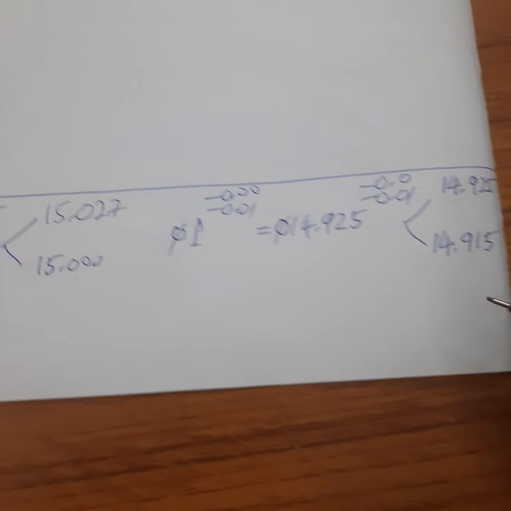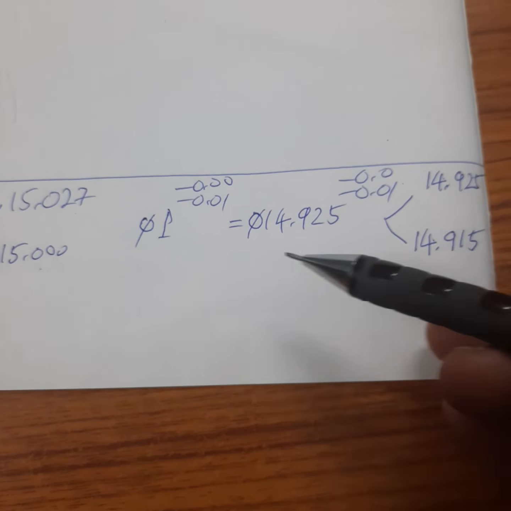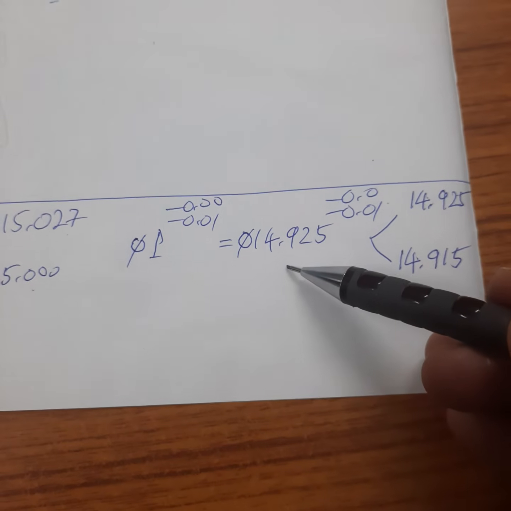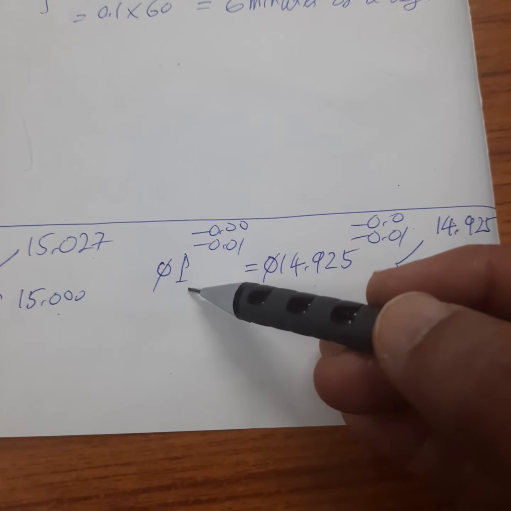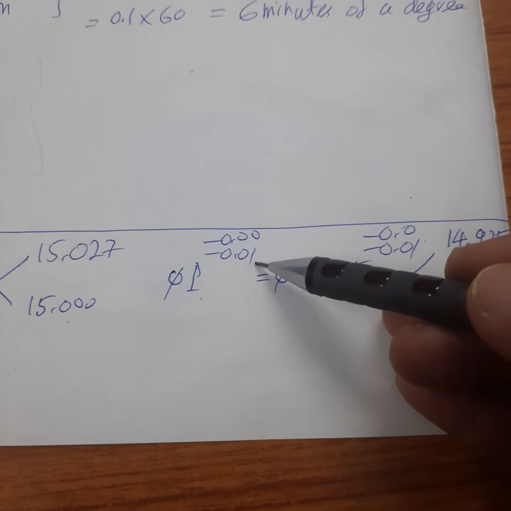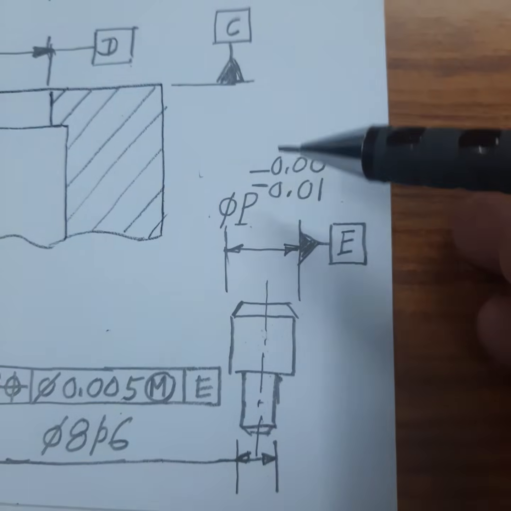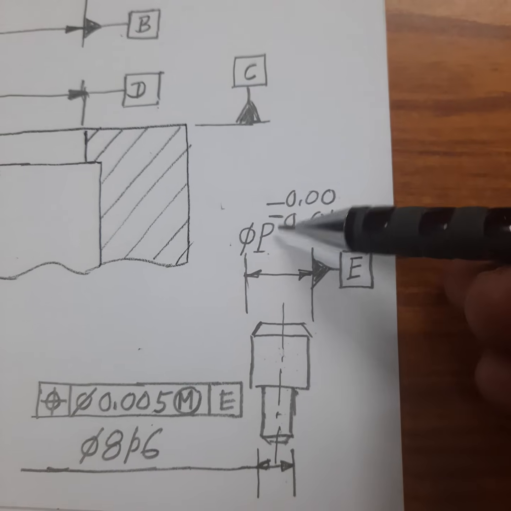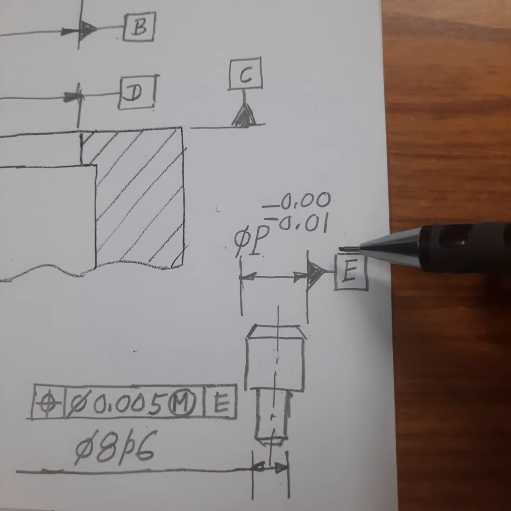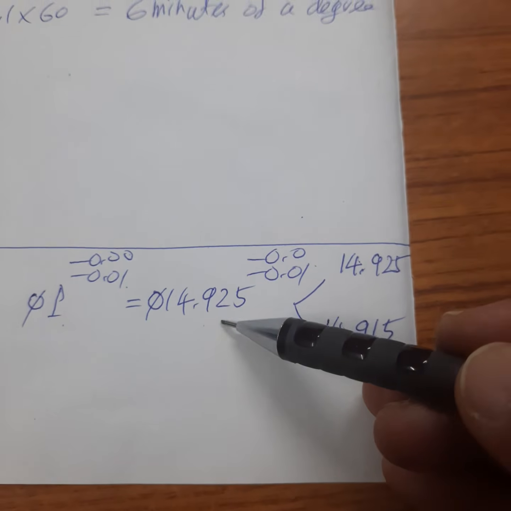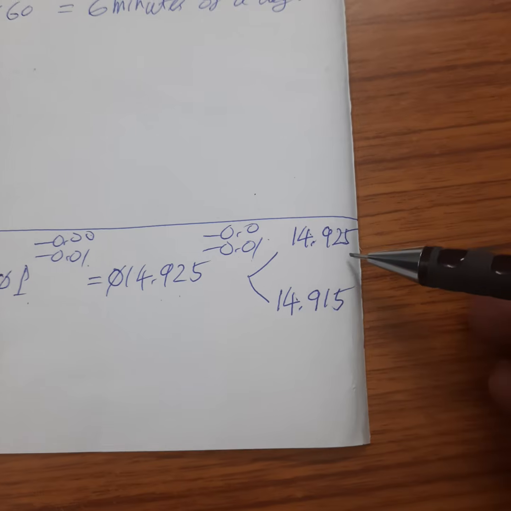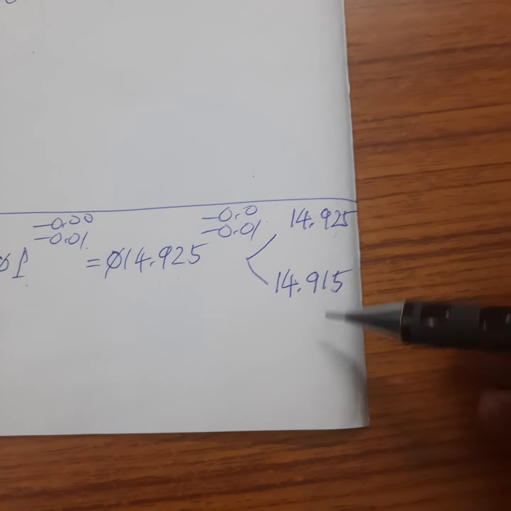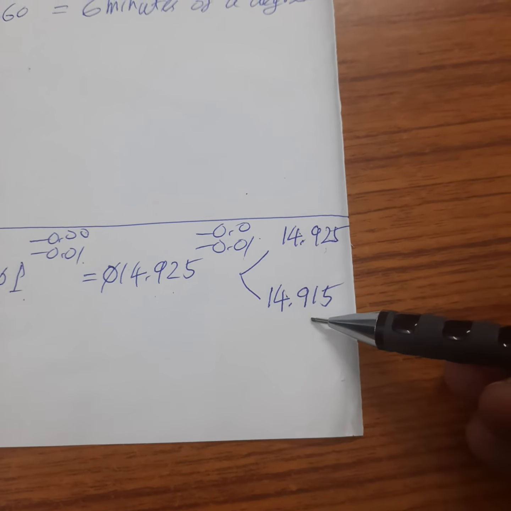Similarly, the dia P has been found from the formula as 14.925, and the diameter P is given a tolerance of minus 0.0 minus 0.01 as shown in this figure. So the pin diameter is 14.925 minus 0 minus 0.01. From this, the maximum diameter is 14.925, and the minimum diameter is 14.915.